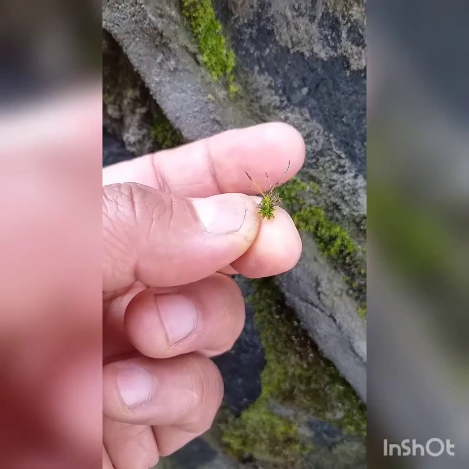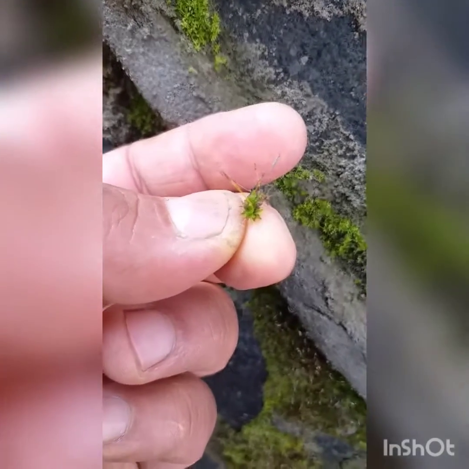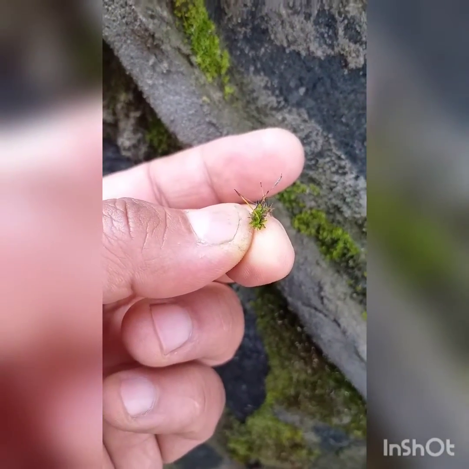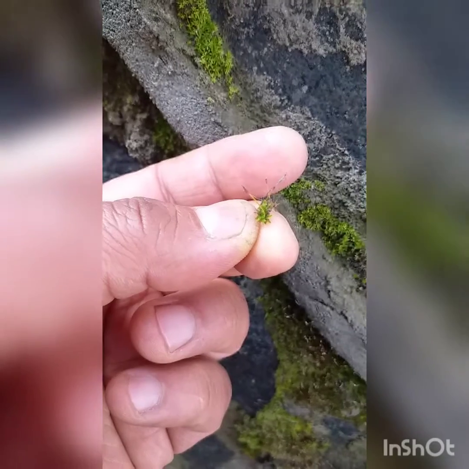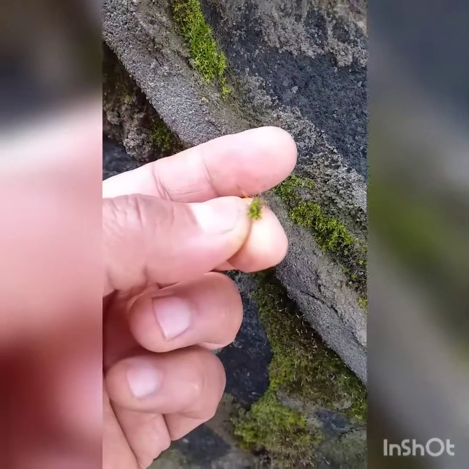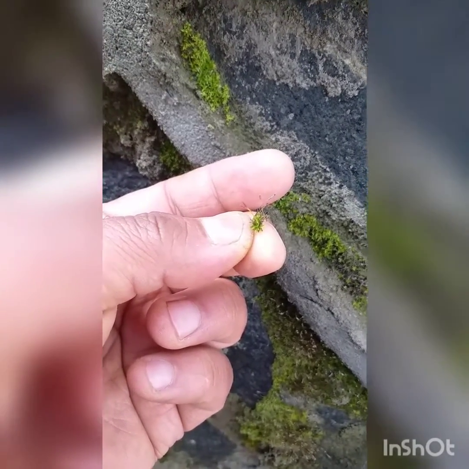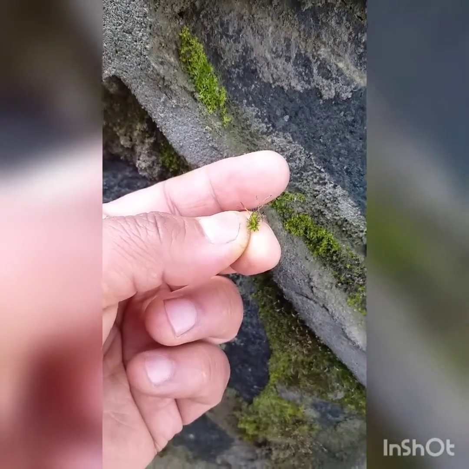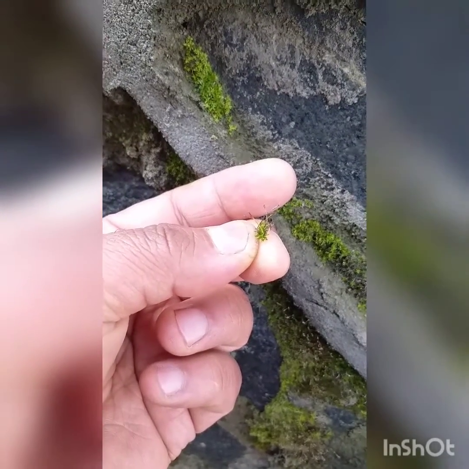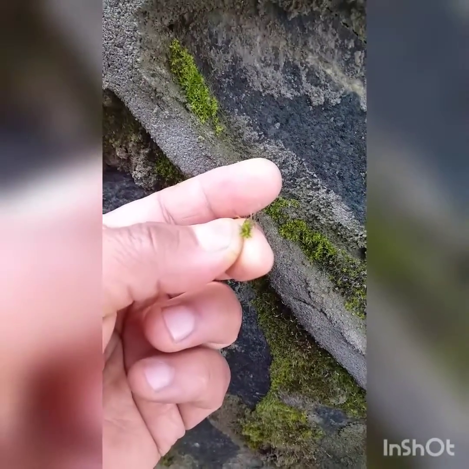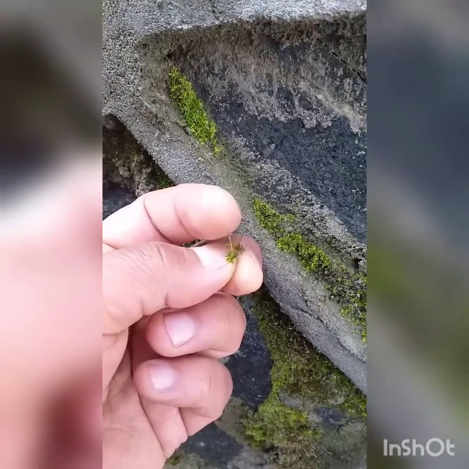Look here, the sporophyte is attached to the parent. Look here please. The sporophyte, the non-green structure, is attached to the parent gametophyte, the green structure. It means the gametophyte is autotrophic, independent in nature, and it is haploid. It reproduces by the production of male and female gametes, and by the fusion of male and female gametes, the zygote is formed. Then that zygote develops into this dependent part, that is this sporophyte.